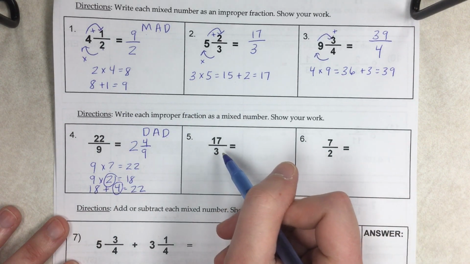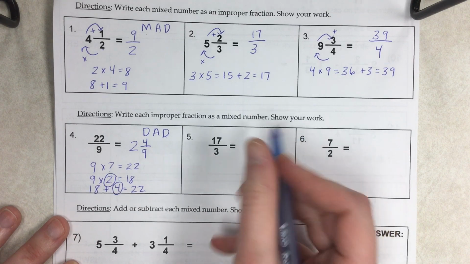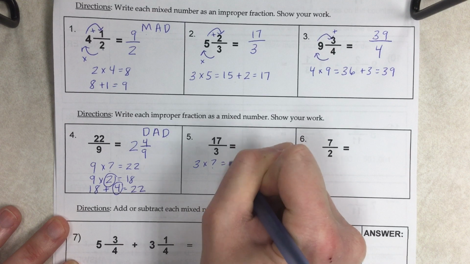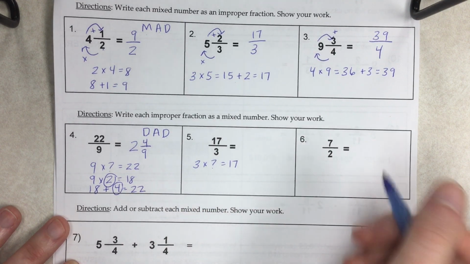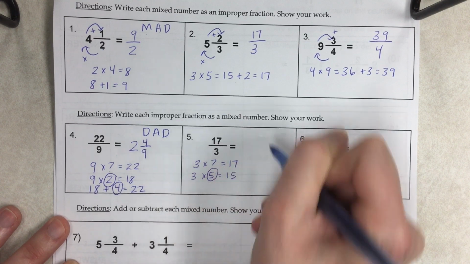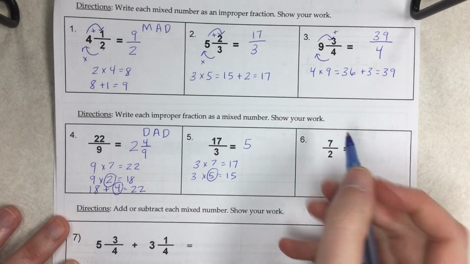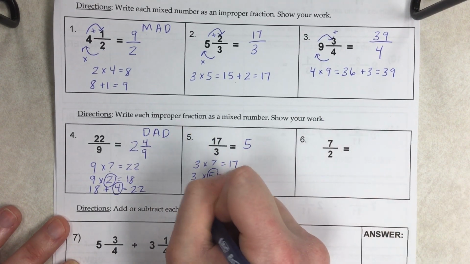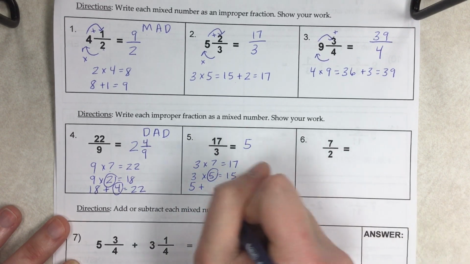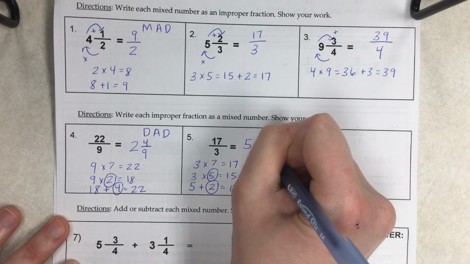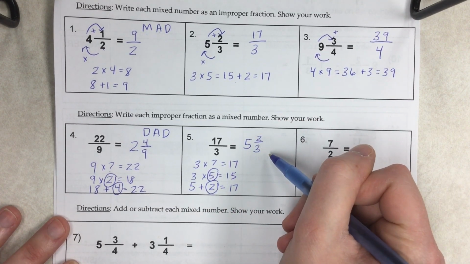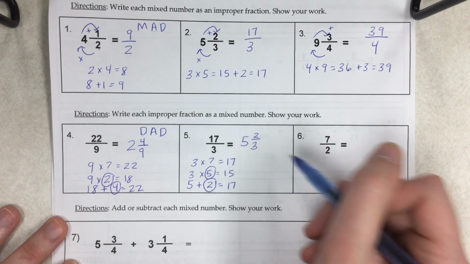All right, 17 over 3. I need to ask myself, I'm going to determine 3 times what gets me close to 17 without going over. 3 times 5 equals 15, so 5 will be my whole. Then I'm going to add 15 plus something equals my numerator of 17. 15 plus 2 equals 17, so that's my numerator. And my denominator stays the same to get the mixed number 5 2/3.